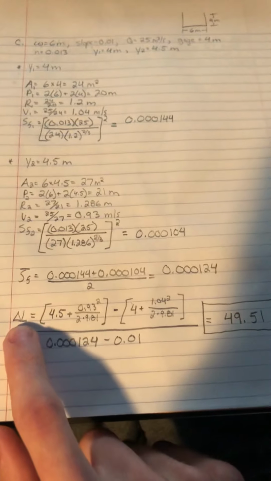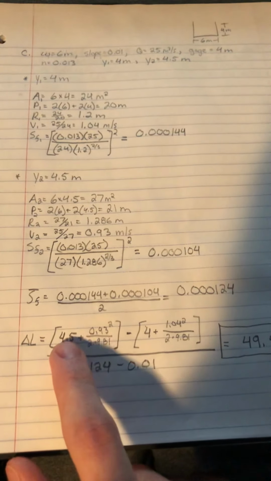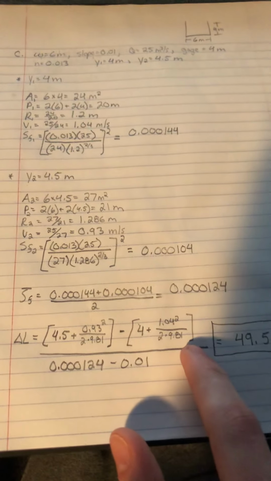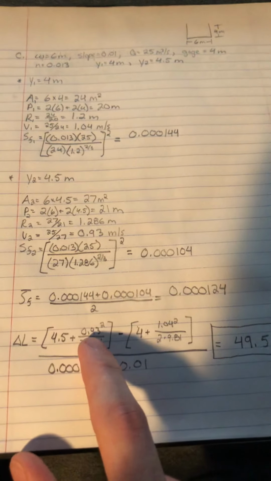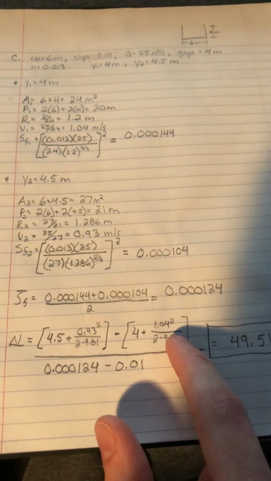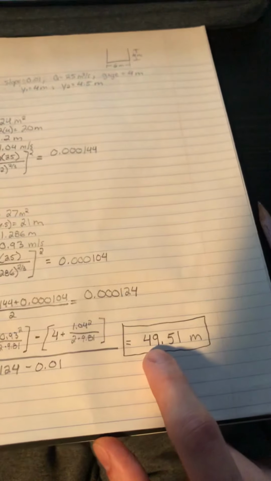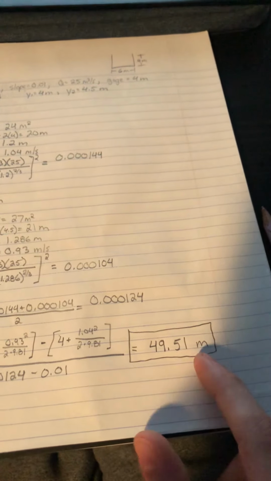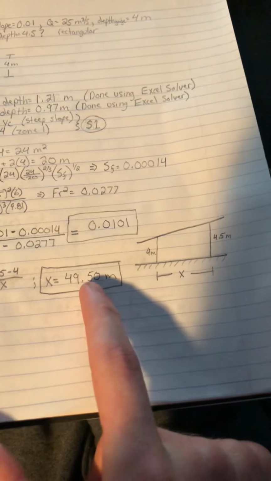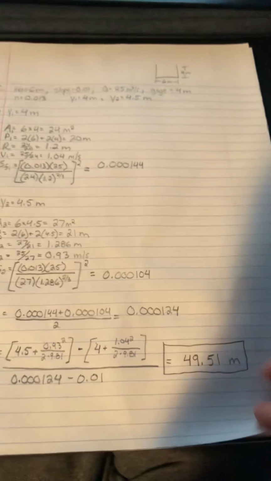And then we're using the delta L integration method right here. So here's the equation I set up. This is the y2, this is the y1, and then we get 49.51 meters, which is good because my other answer was 49.50 meters, so they're very, very close to each other, which is what I wanted to get.